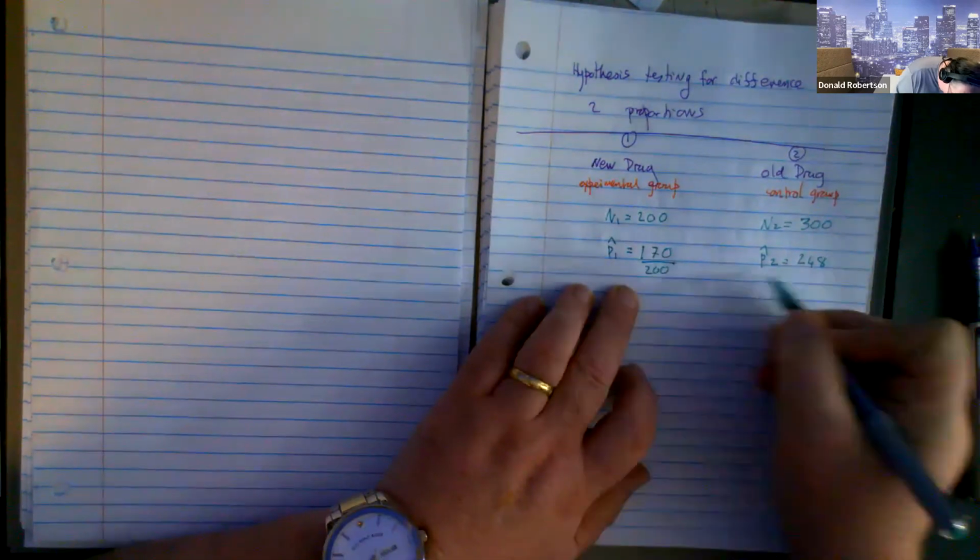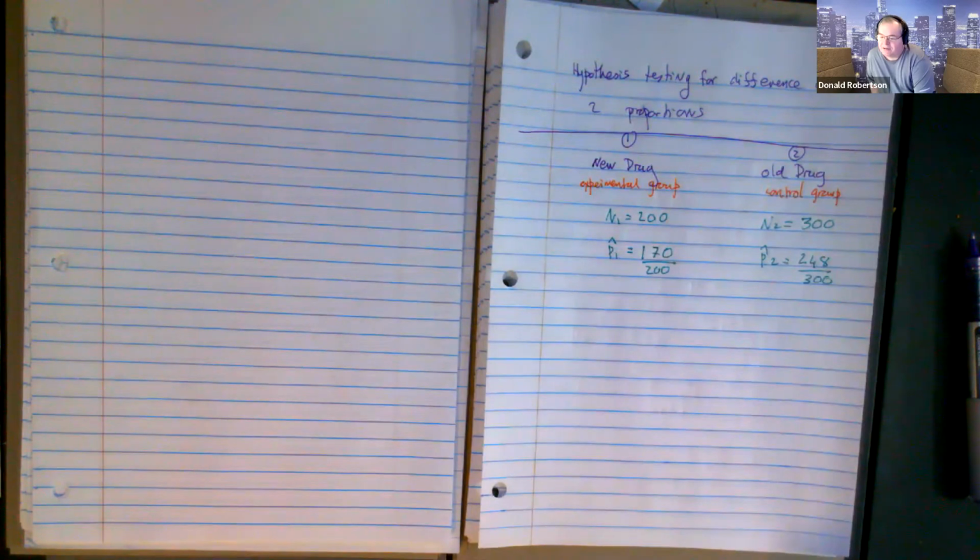For P2, the other drug, we get a number that's reasonably close to that one. 170. 248. Now, P1 and P2 are always going to be proportions, right? Decimals less than 1. So don't put 170 in and don't put 248 in. Unlike when you do means, the numbers 82 and 90, right? When you do means, the numbers are big, they could be 400 and so on, but in proportions they are not.